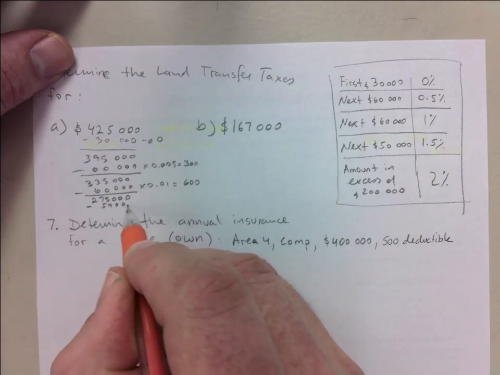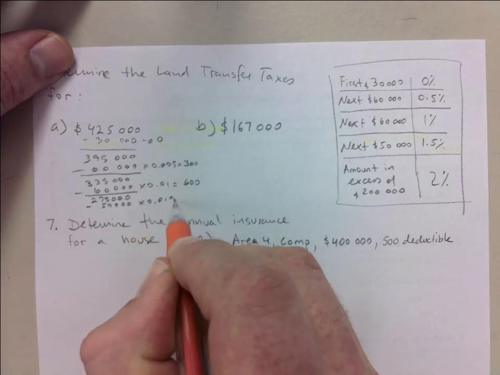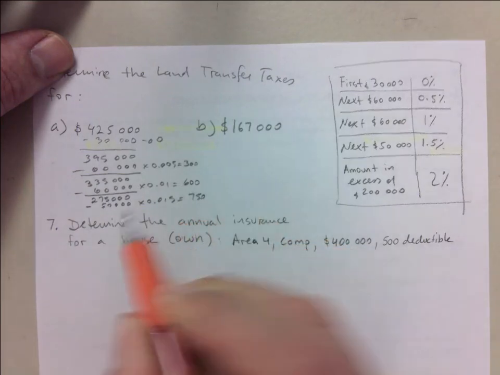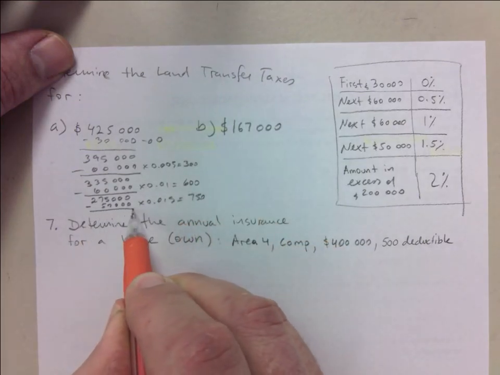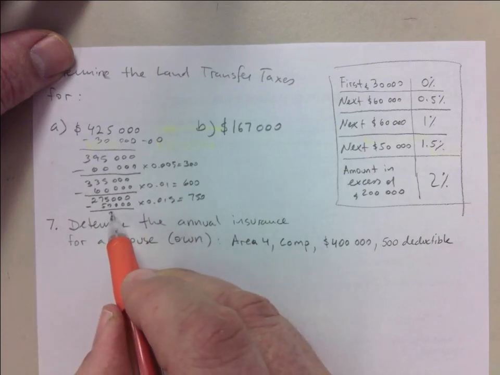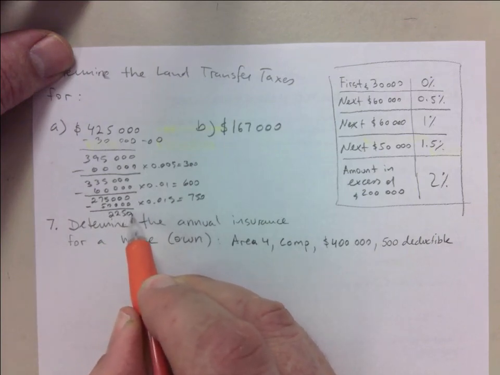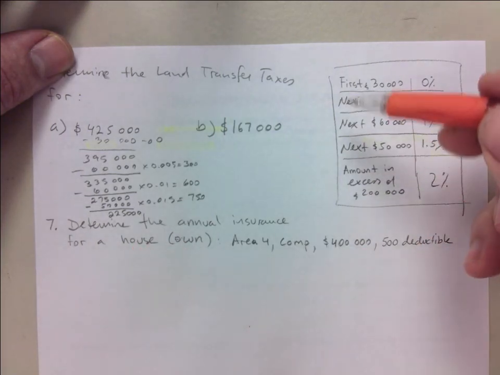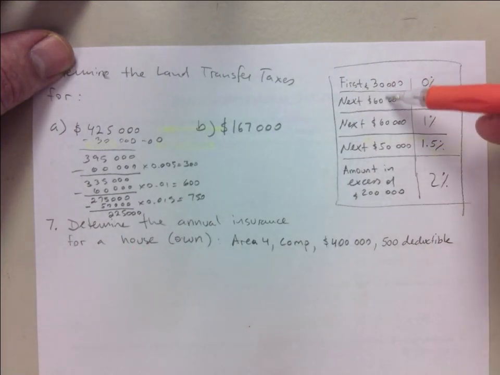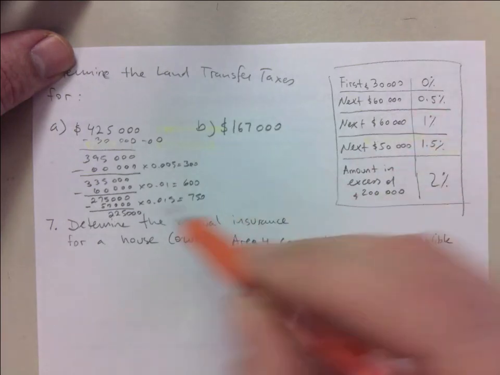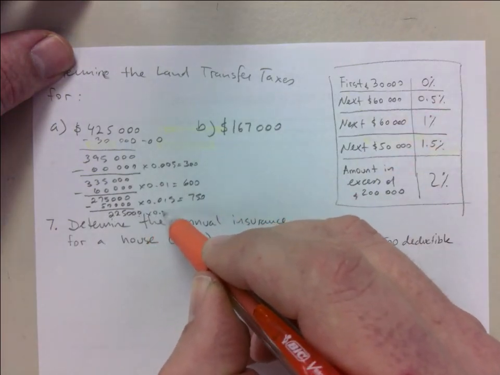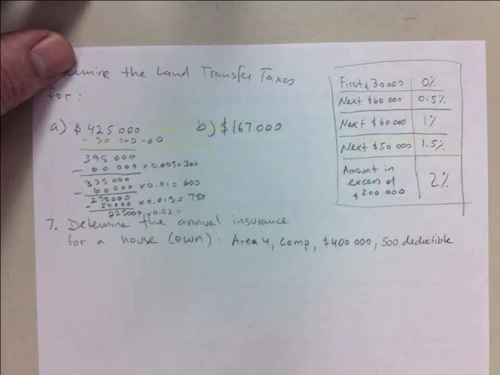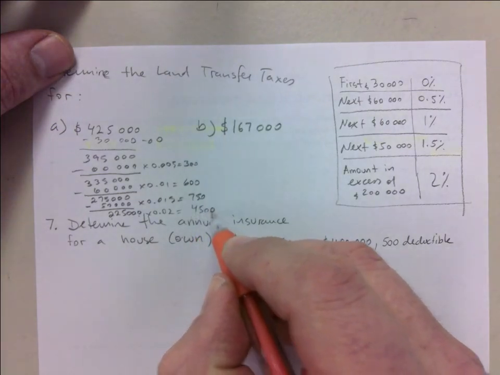Take away 50. You pay 1.5. That's 750. Then you're left with 225. And once you've taken away all of these 4 tiers, whatever is left gets taxed 2%. So 225 times 0.02, that's 4,500.